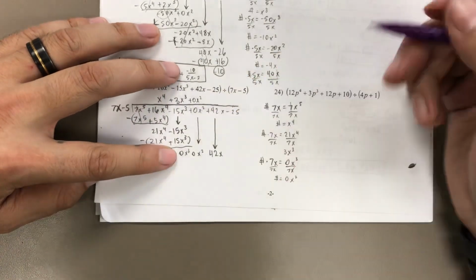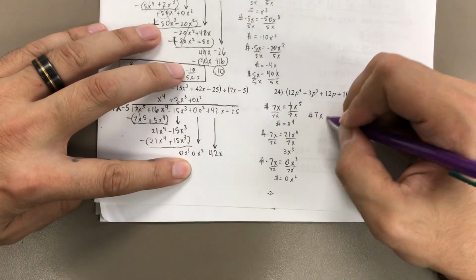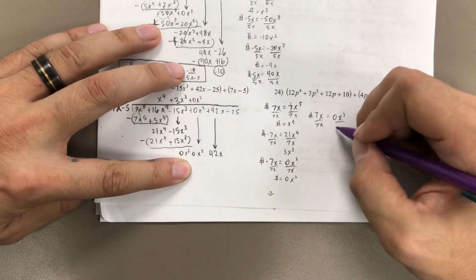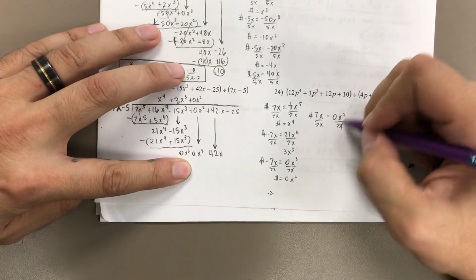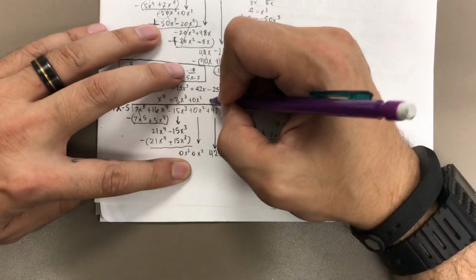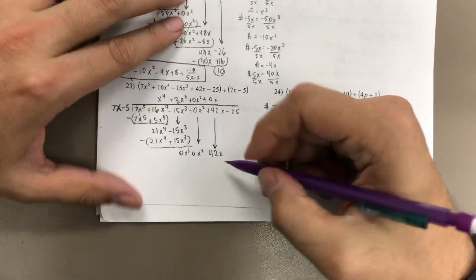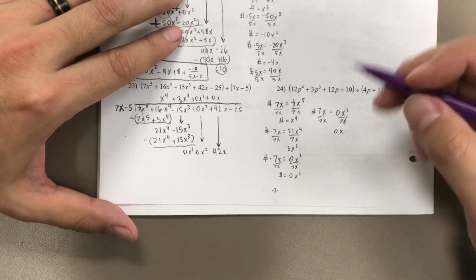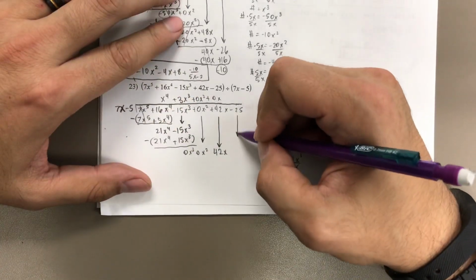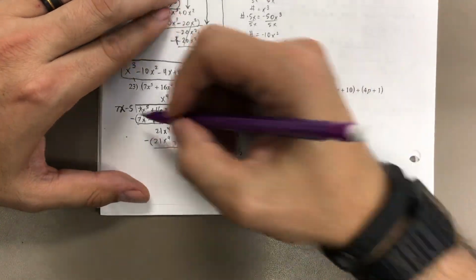And then I drop down that, and then I need to make the 7x look like 0x squared, so I divide out the 7x. And then one of the x's cancel out, and then 0 over 7 is still 0, so I have 0x for that one. So everything times 0 still gives me 0. But this 42x is finally something that I can turn that 7x into. But I don't have a second term to pair it with. So I'm going to drop down the negative 25 as well. So that's what I need to make that 7x look like now.